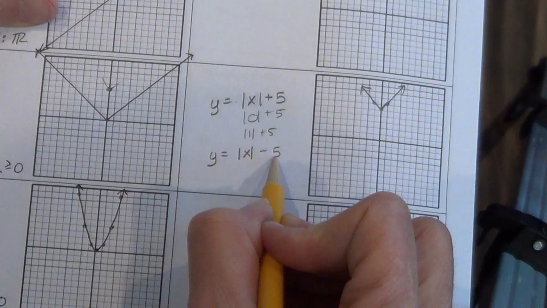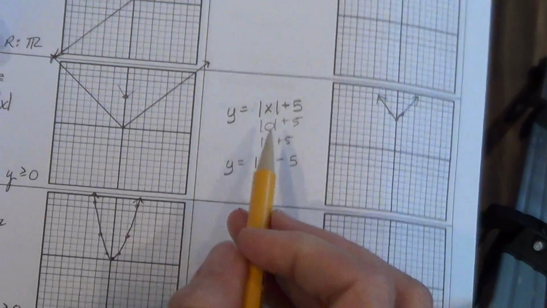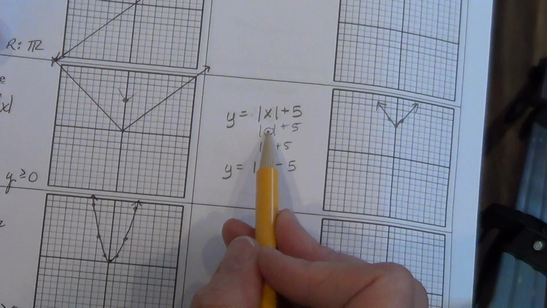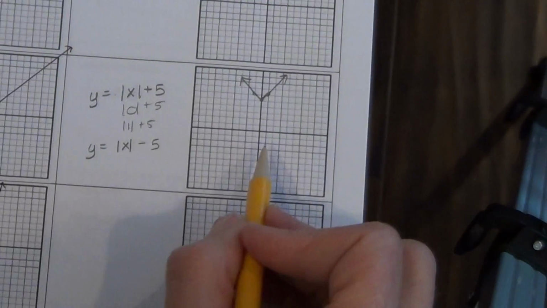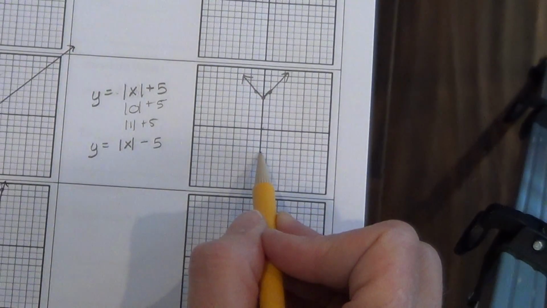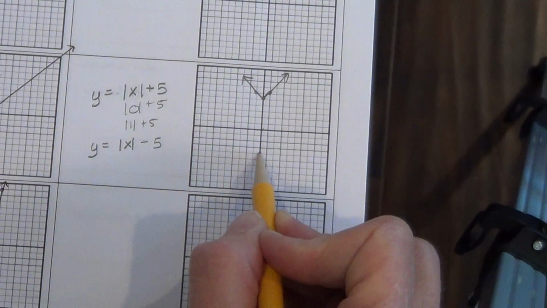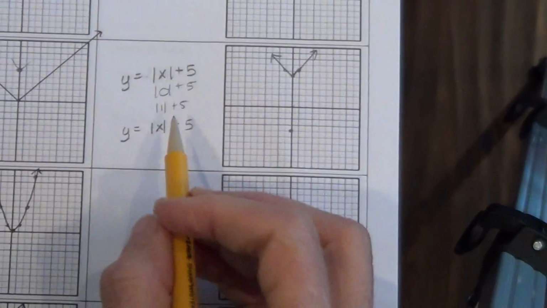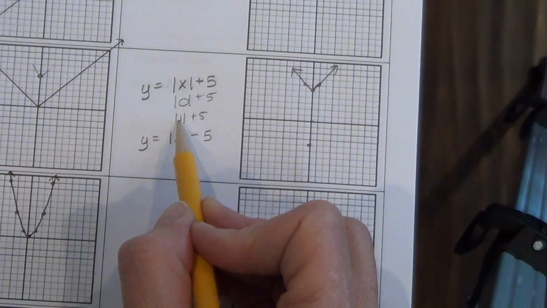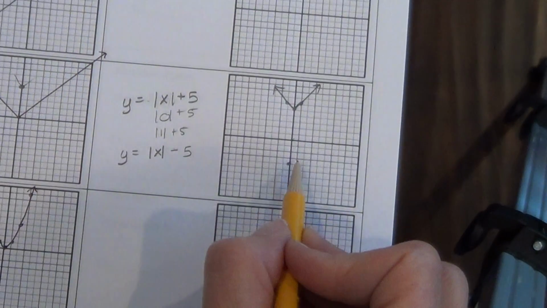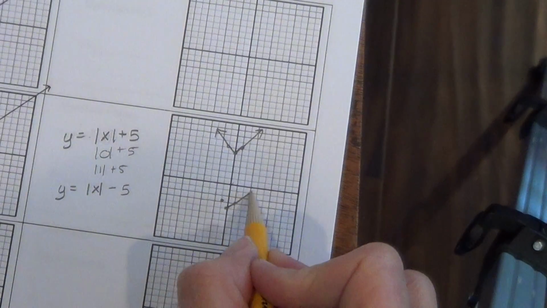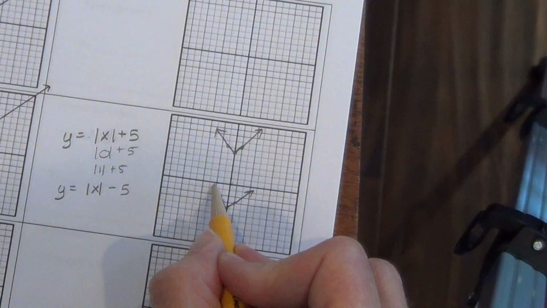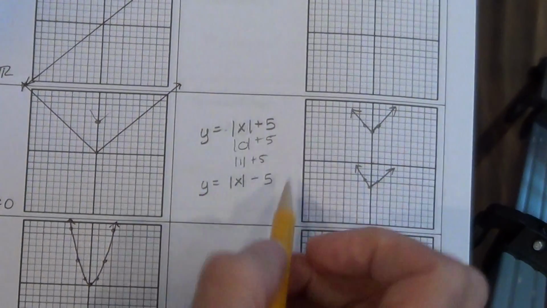So let's go at -5. 0, absolute value of 0 is 0. -5 would be right down here. 1 is 1, -5 is 4. Look, we just did our practical joke. When he said beam me up, we just sunk him right into the ground. So you can go up or down.